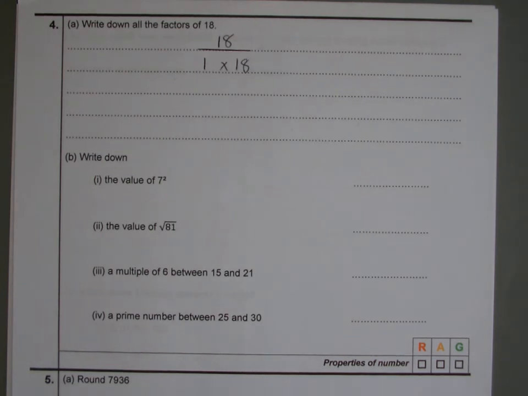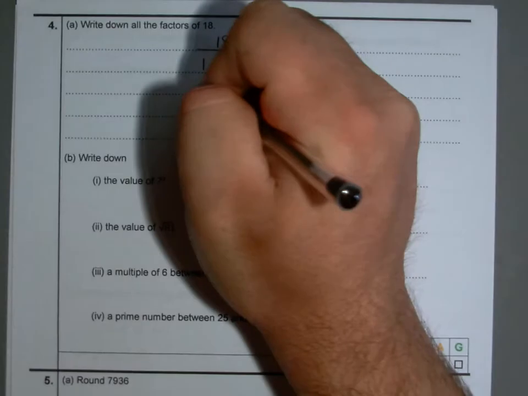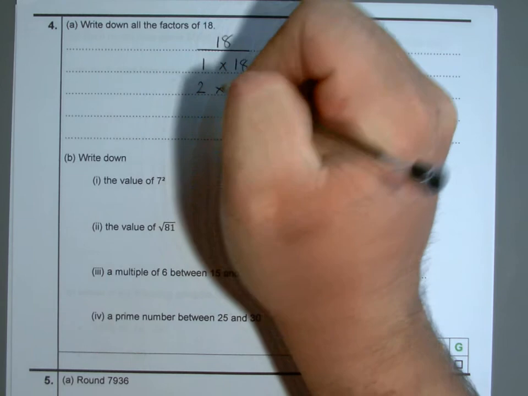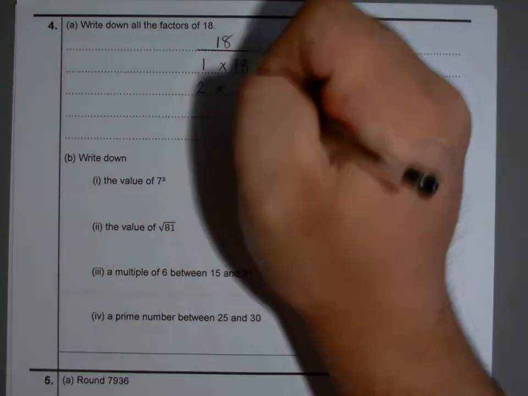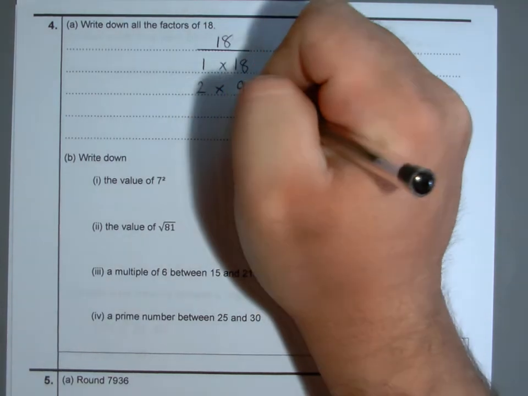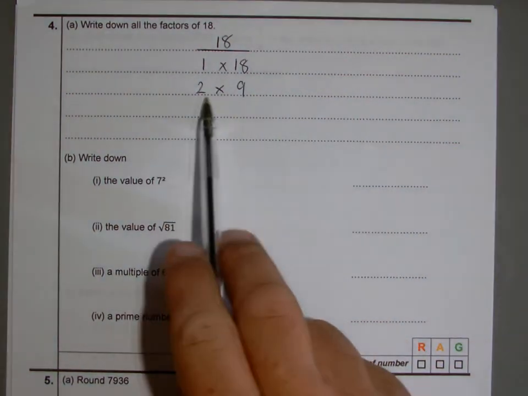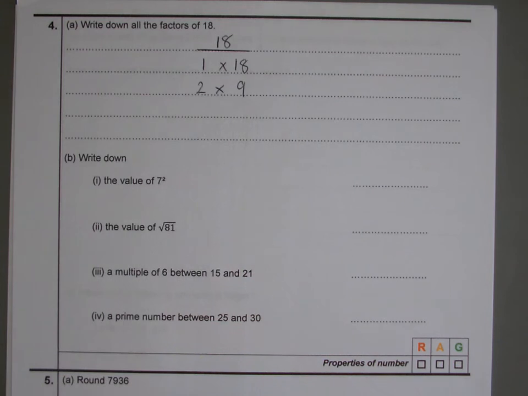Once I've dealt with 1, I look at the next number, 2. Does 2 go into 18? Of course it does. 18 is an even number, so 2 goes into 18 9 times. Okay, 2 times 9 is 18. So then that gives me my factor pair of 2, which is 9. And of course then 9 is a factor as well, yeah? Because 9 goes into 18 2 times.